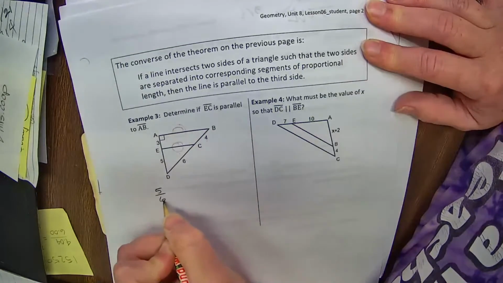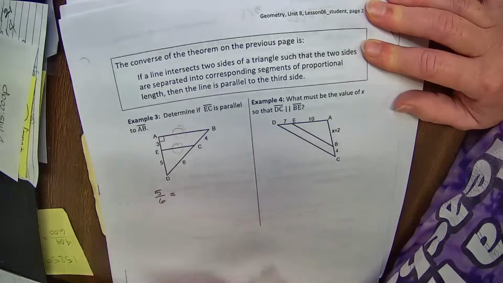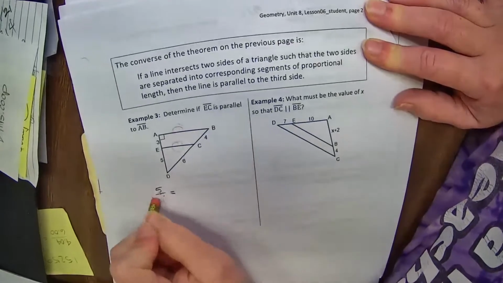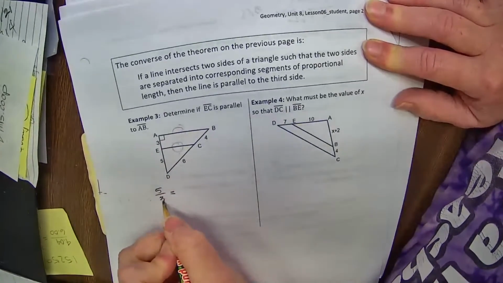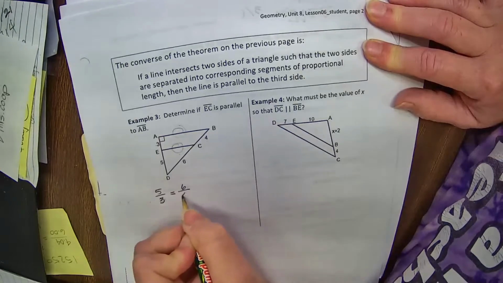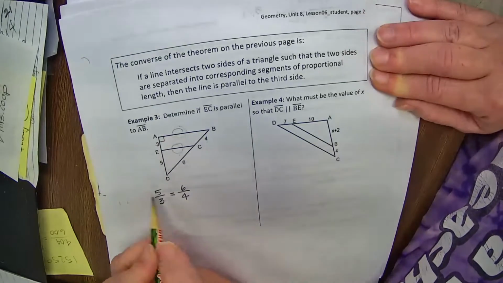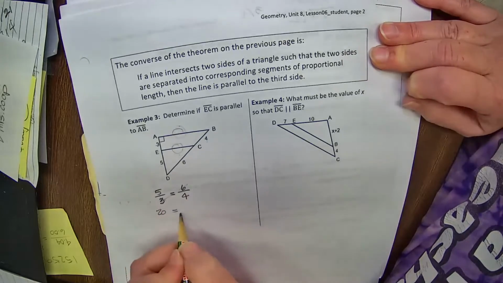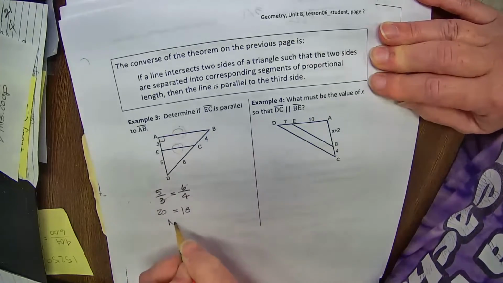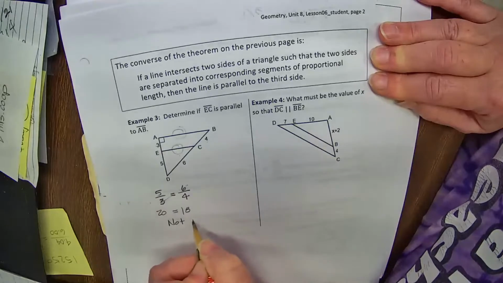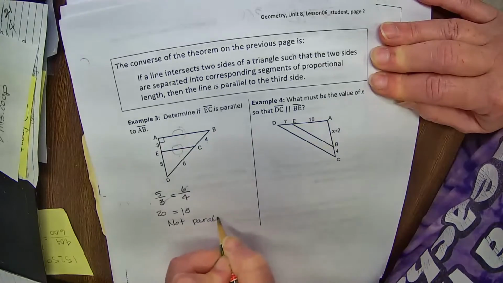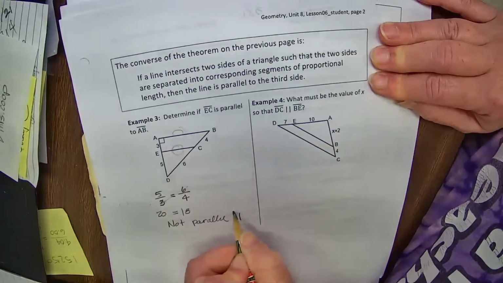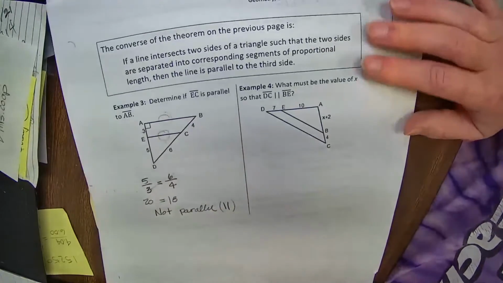So 5 is to 3 as 6 is to 4. So we get 20 to 18. So they're not parallel. Remember, the symbol is the two tall lines.